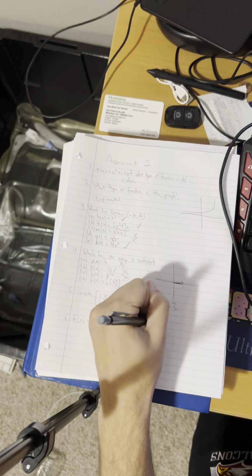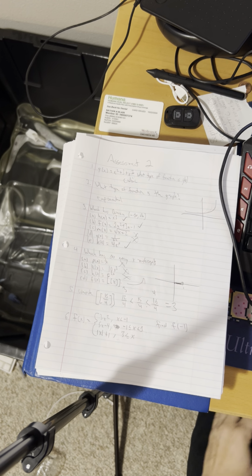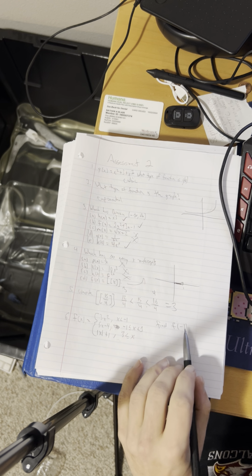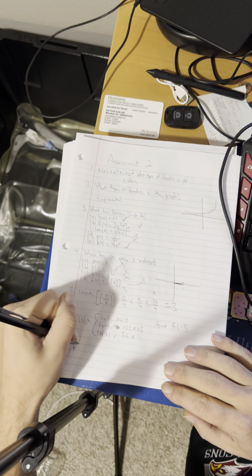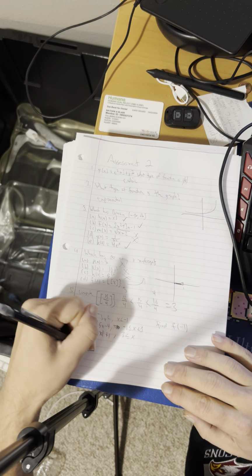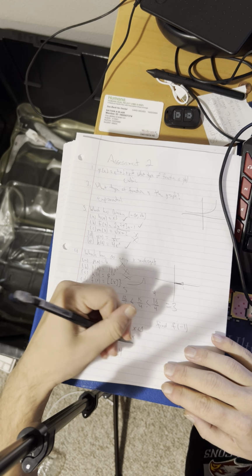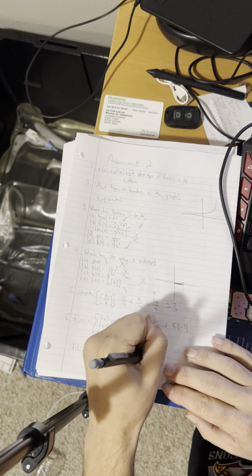Find f of -1. So when x is -1, we will use the second equation. So f of -1 equals 5 times -1 minus 4 equals -5 minus 4, -9.